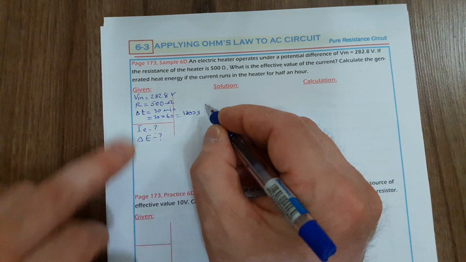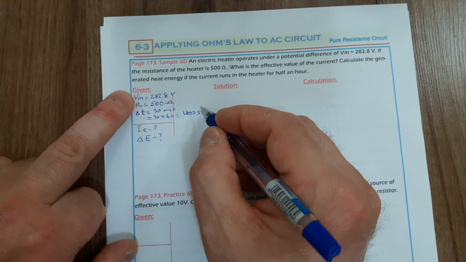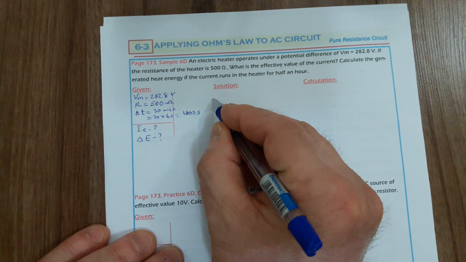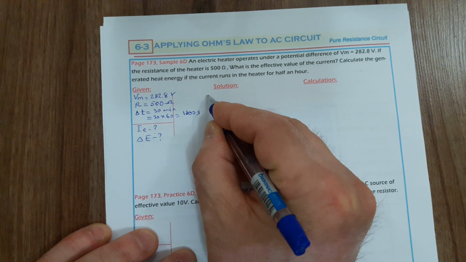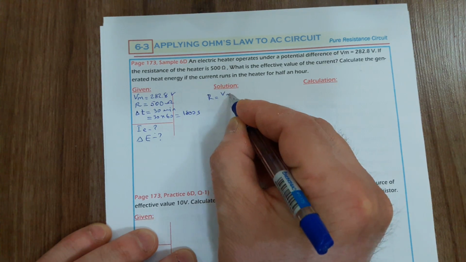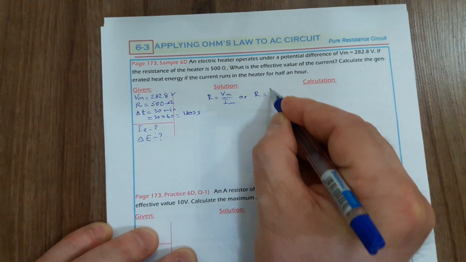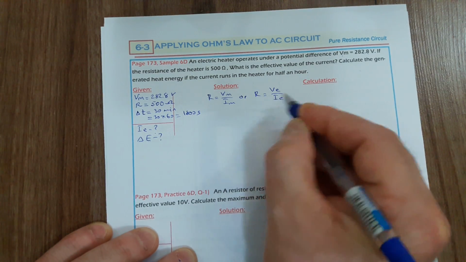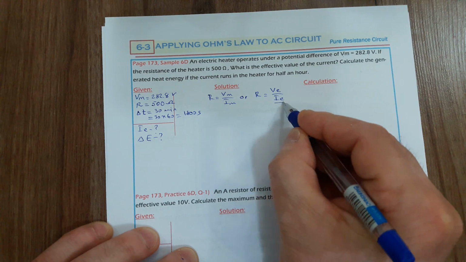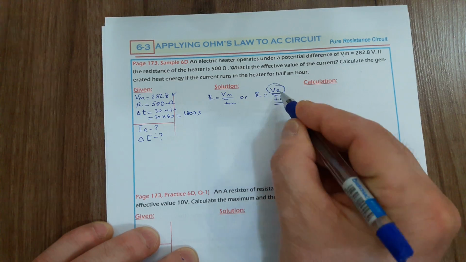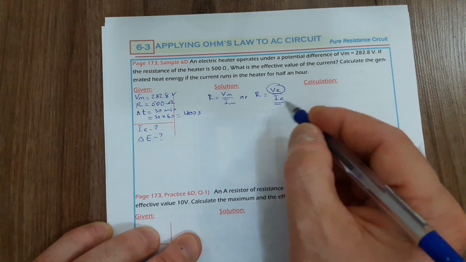But to calculate effective current, we need to convert maximum potential difference to effective potential difference, because we know that Ohm's law can be used like this. R is equal to Vm over Im, or R is equal to Ve over Ie. So we should use one of them to get the effective electric current. That's why we need to first calculate the effective value.